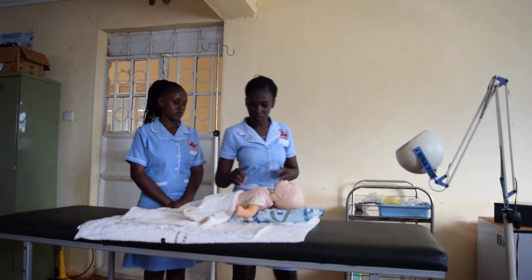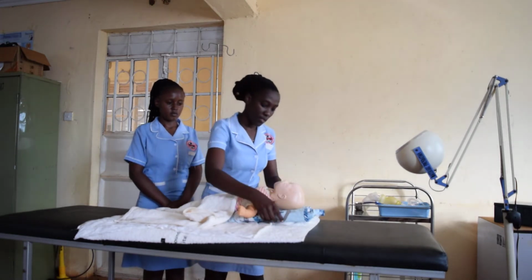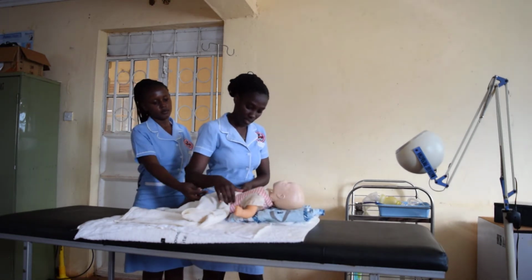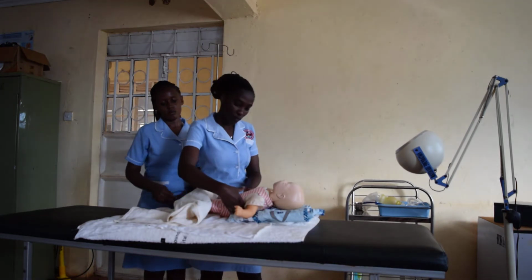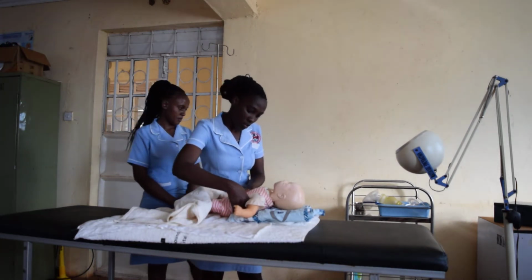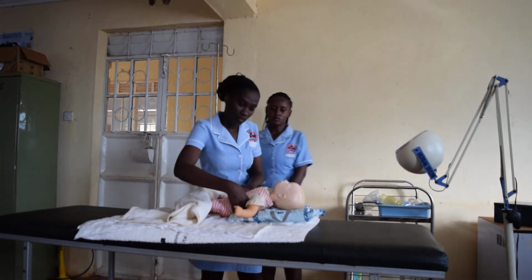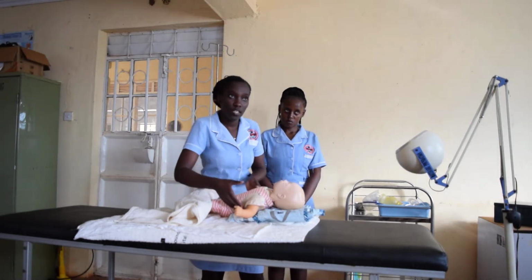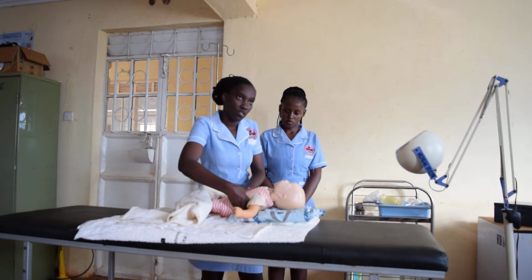So I'm going to position my baby. Then I'll ensure the airway is okay. So I'm going to hold just at the sternum with my thumbs. Then I'll use the other parts of the arms to support.